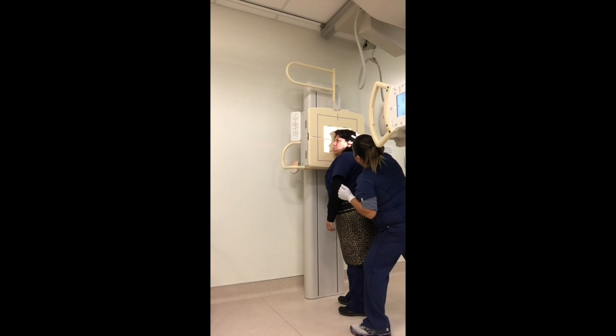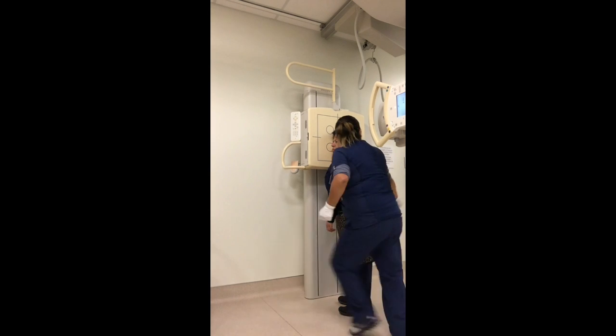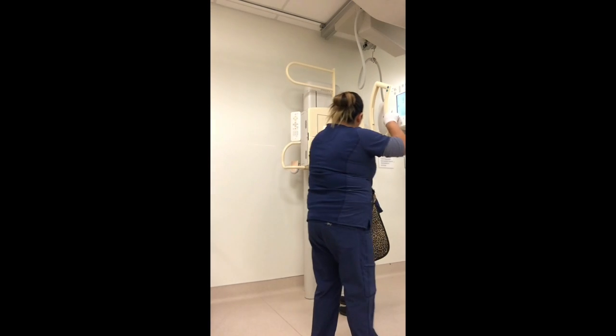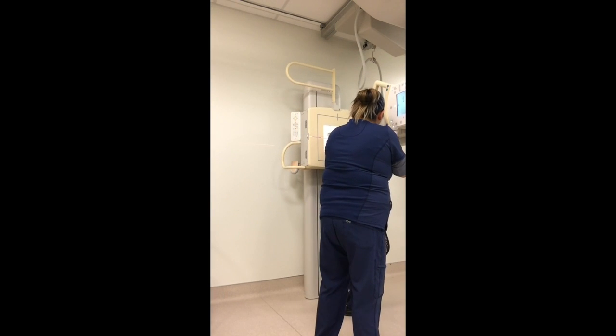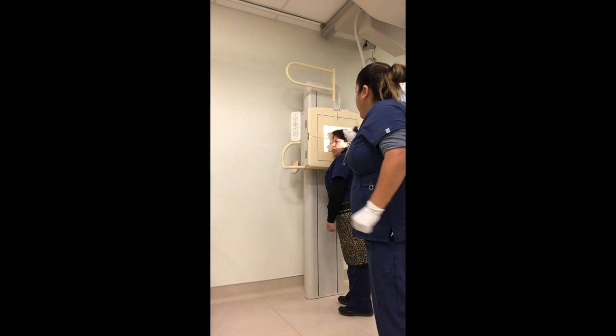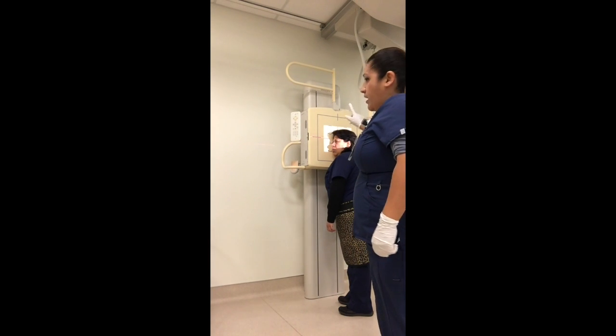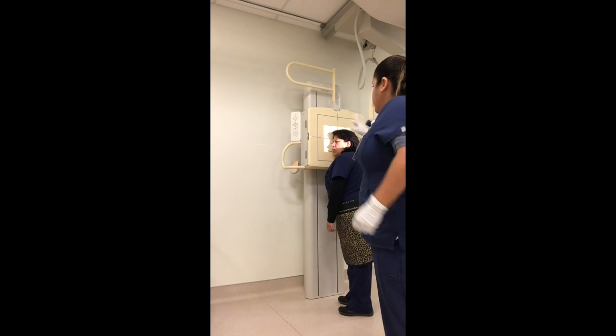And the central ray is going to be 2 inches above her EAM. And I have my IR crosswise, 10 by 12.